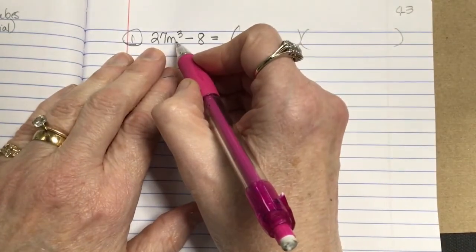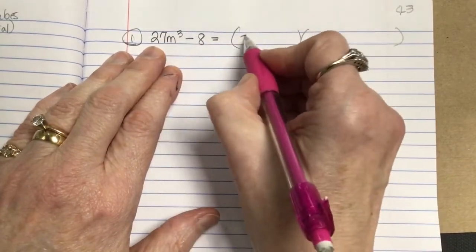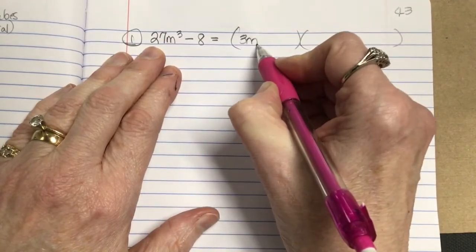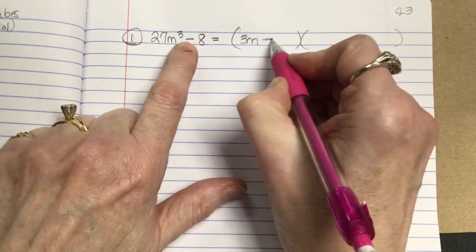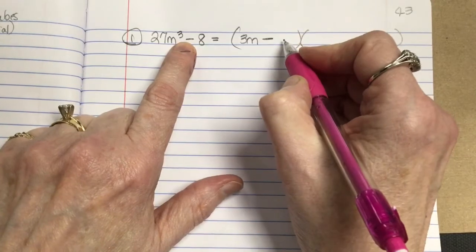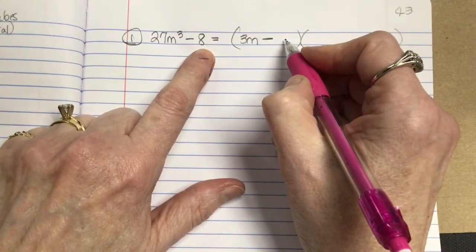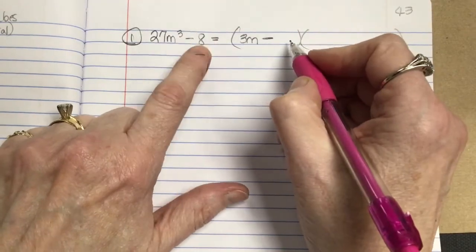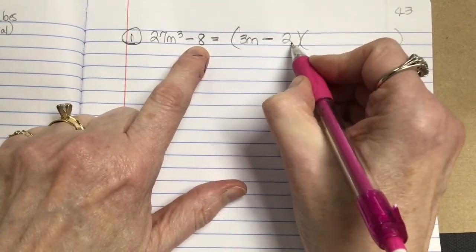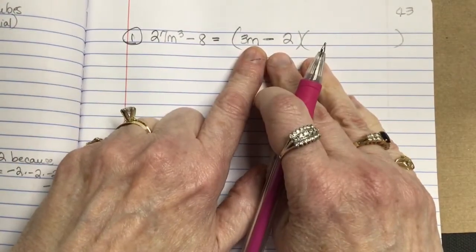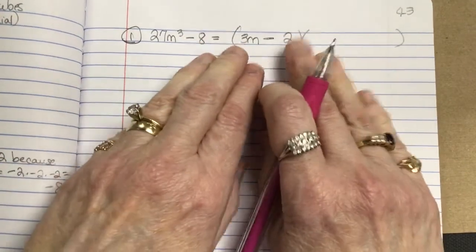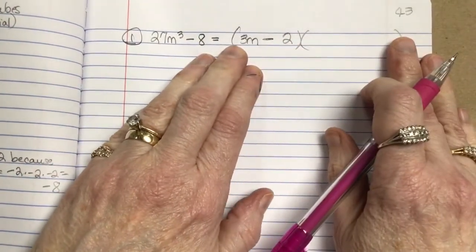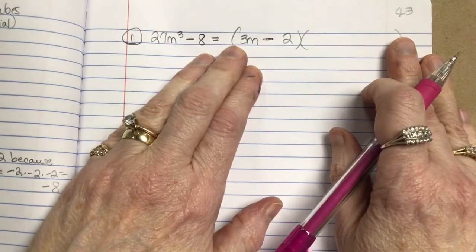The cube root of 27m cubed will be 3m. Sign will be the same, so we'll go ahead and put the minus. And the cube root of 8, I'm going to actually approach that a little bit different when I do the next ones. And then the cube root of 8 is 2. Now, you've got to get those right, because the rest of it depends on it. If you miss those, you miss all of it, it's pretty much a minus 4 on a 5-point problem.